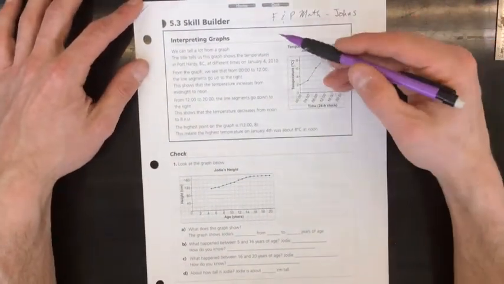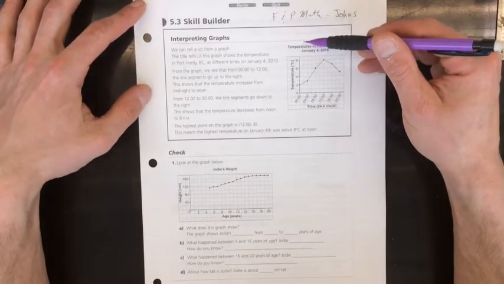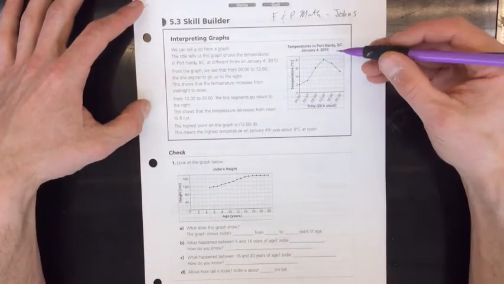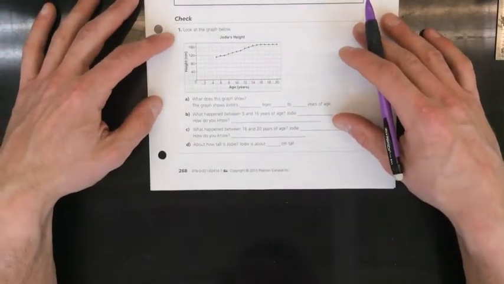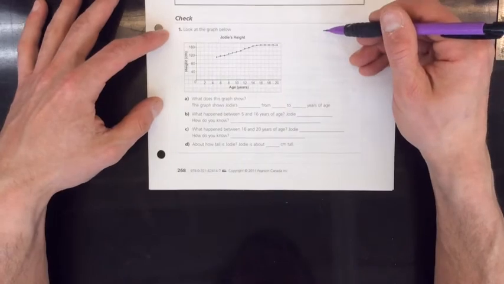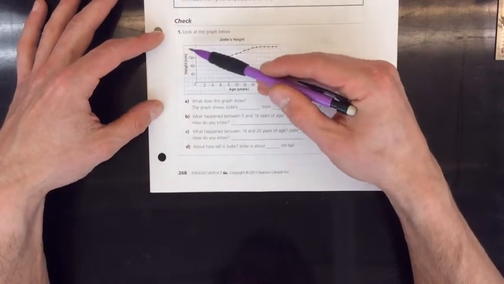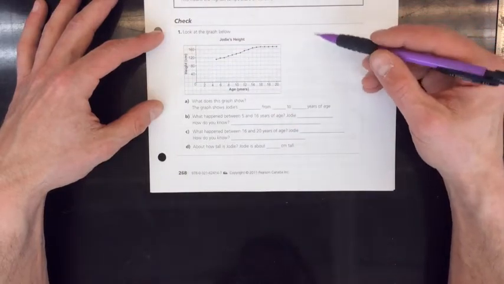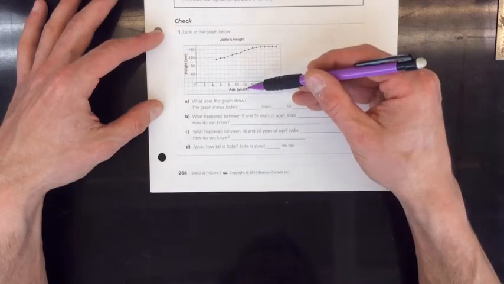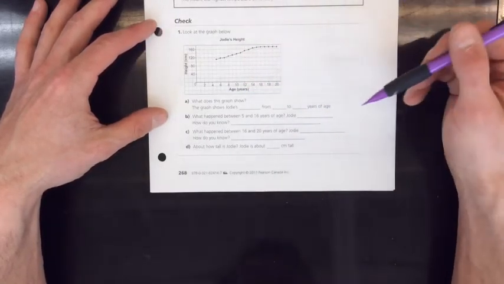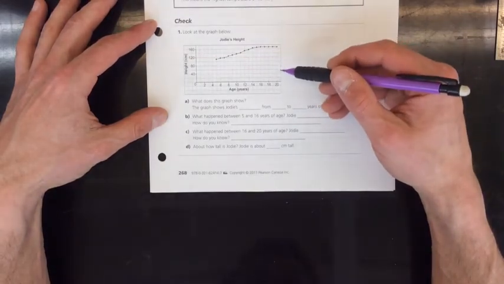And the first thing we're going to do for 5.3 is just do a skill builder, which is looking at graphs and trying to understand them a little bit better. So here's an example you can go through on your own. I'm going to do this check number 1. It says to look at the graph below. The title is Jody's height. On the vertical or y-axis, we have her height in centimeters. And on the horizontal or x-axis, we have her age in years. It's going to ask us questions about this, and based on the graph we have, we should be able to get all the information we need.